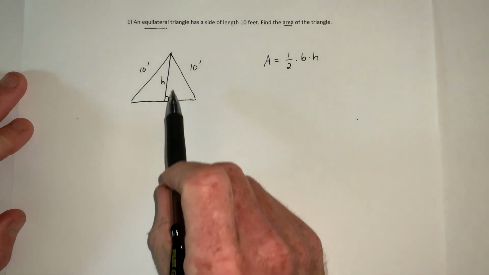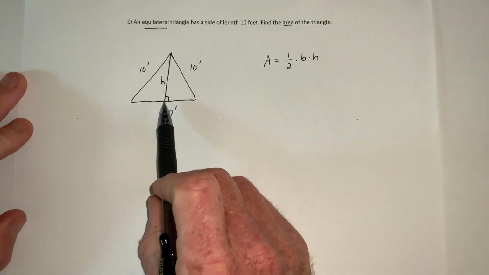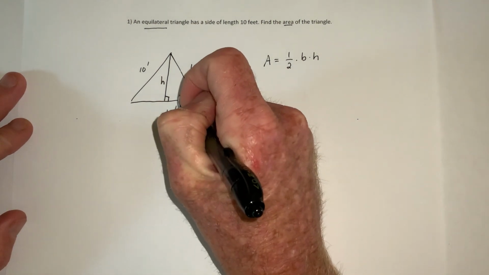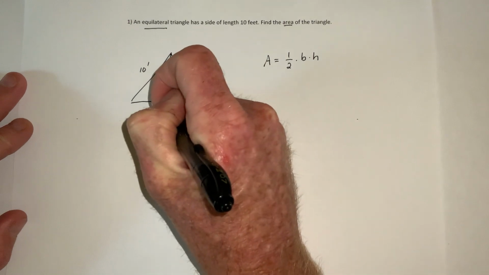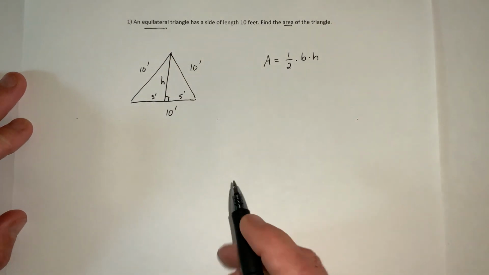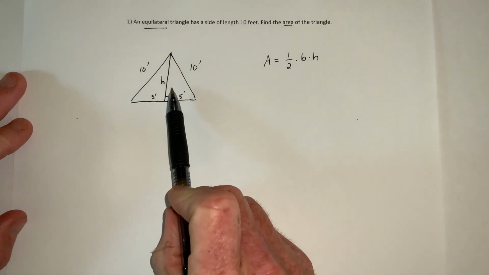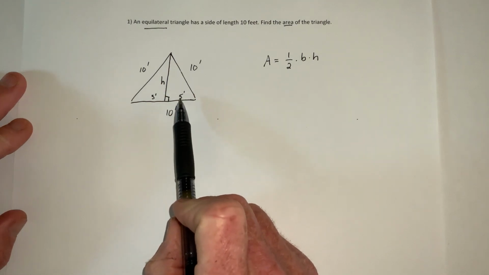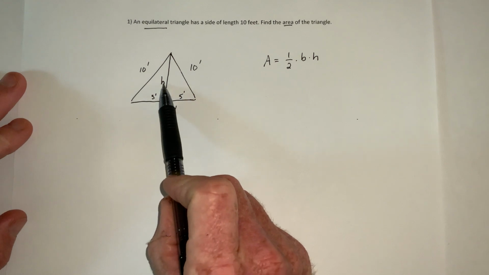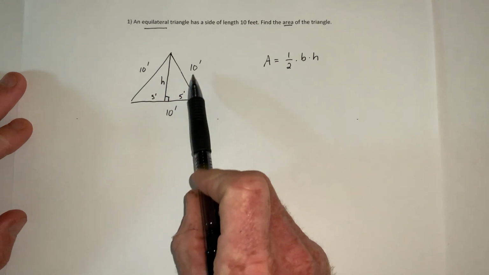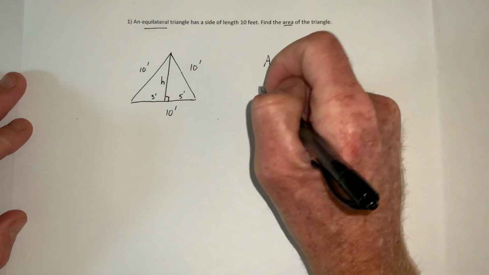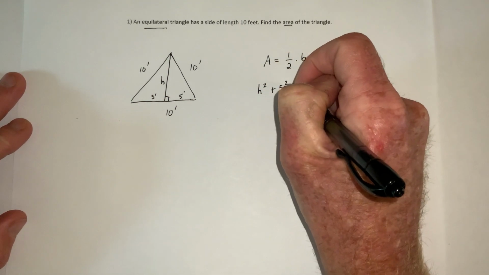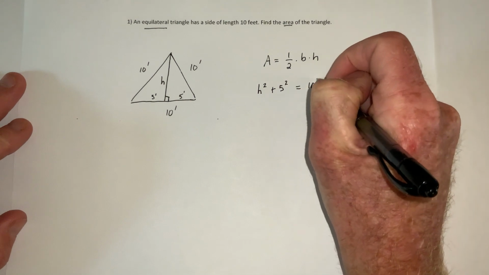Well, because it's equilateral, when I drew this line, it cut the triangle in half. So that means that this 10 got cut in half. So this is 5 feet, and this is 5 feet. Now, if you look at just this triangle right here on the right, it's a right triangle, and that means we could use the Pythagorean theorem. So we'll have h squared plus 5 squared equals 10 squared.